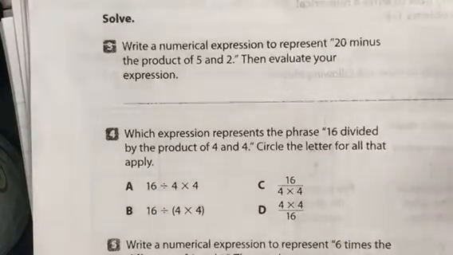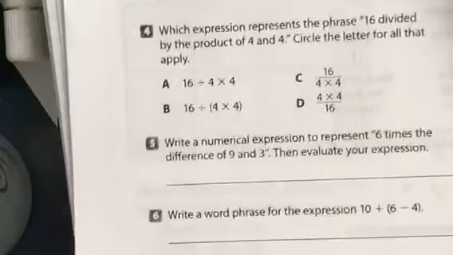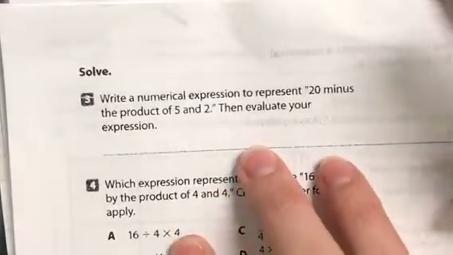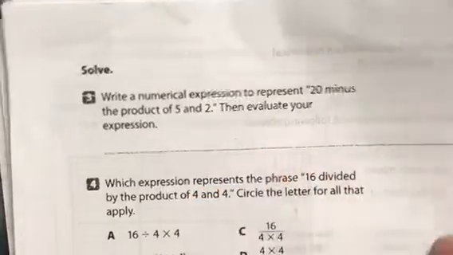Okay, we're going to go ahead and look at page 200. I'm not going to be able to do the front. I'm just having the son do the back. So let's just go ahead and start here. Hopefully you will do the front on your own.